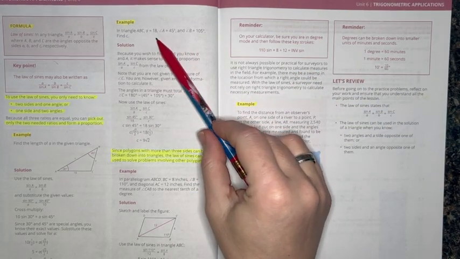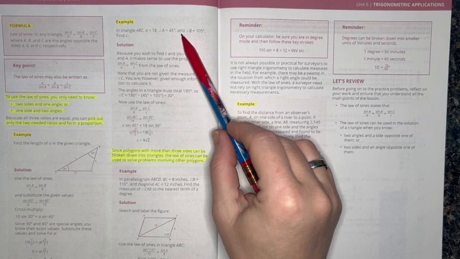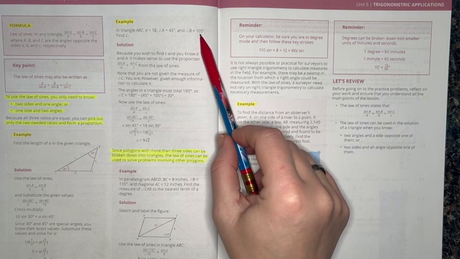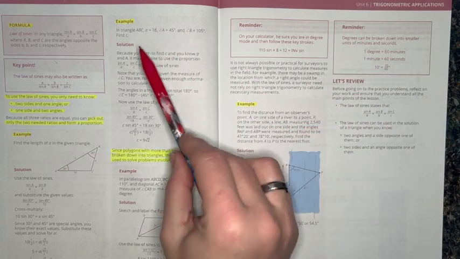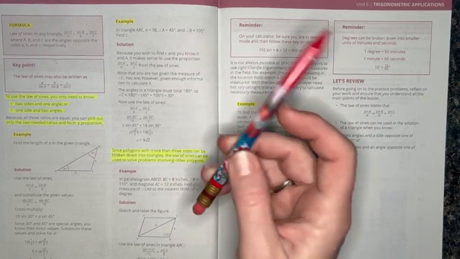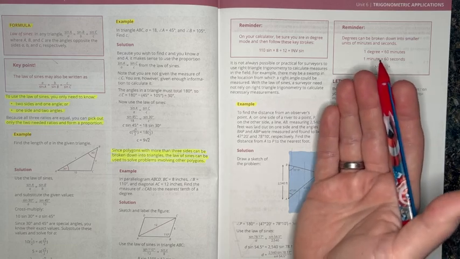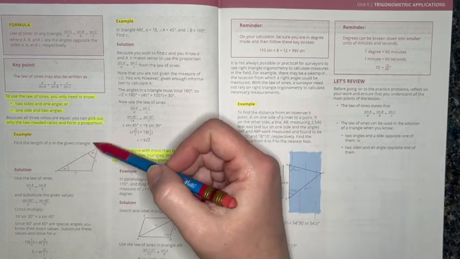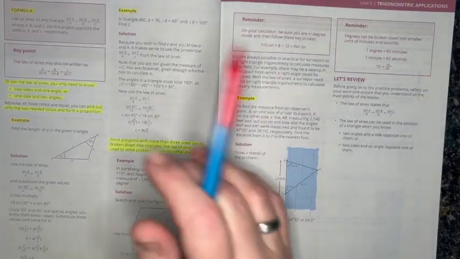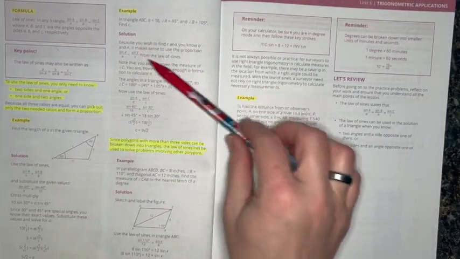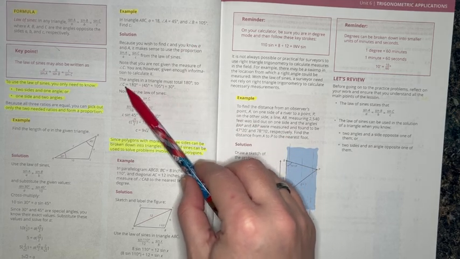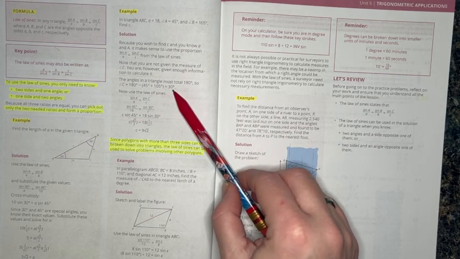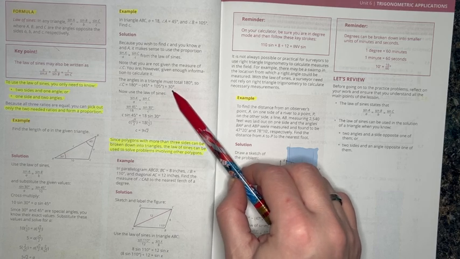Side A is 18, angle A is 45 degrees, and angle B is 105 degrees. This time they want us to find side C. We know angle A and angle B, therefore we could figure out angle C, because even in an oblique triangle, there's only 180 degrees to go around. So to find angle C, you take 180 and subtract the two angles that we have. So angle C is 30 degrees.